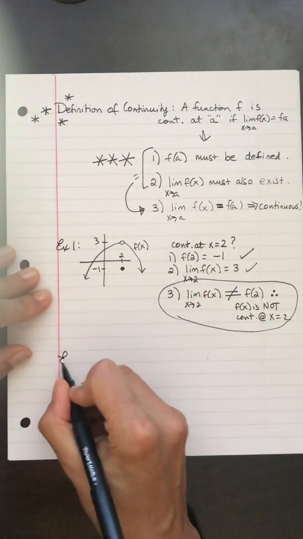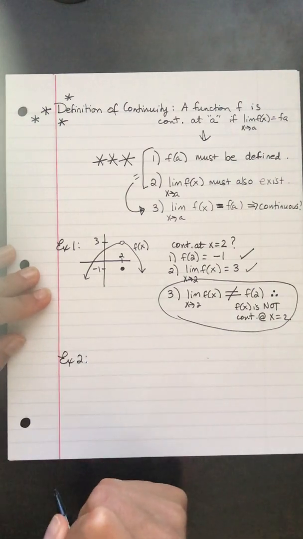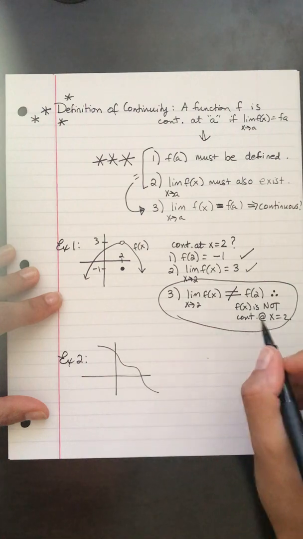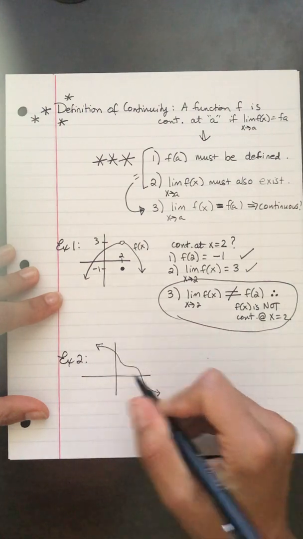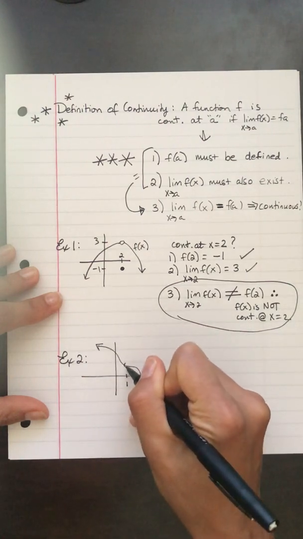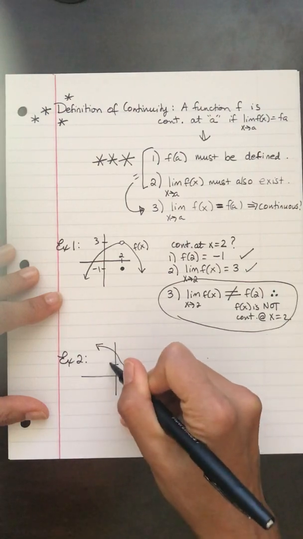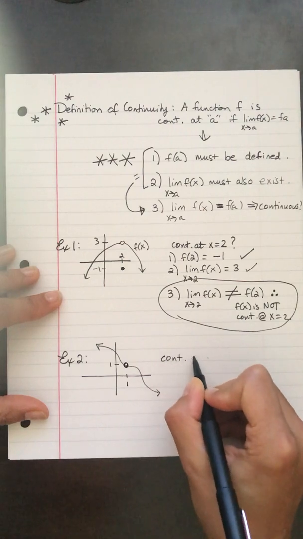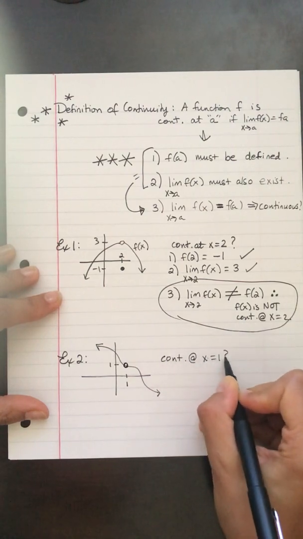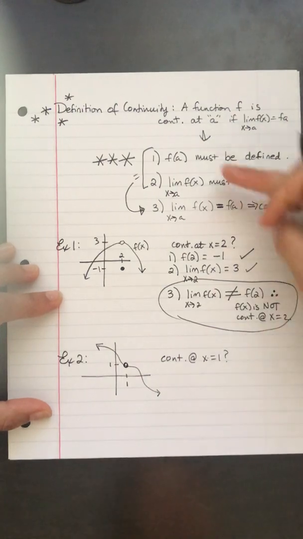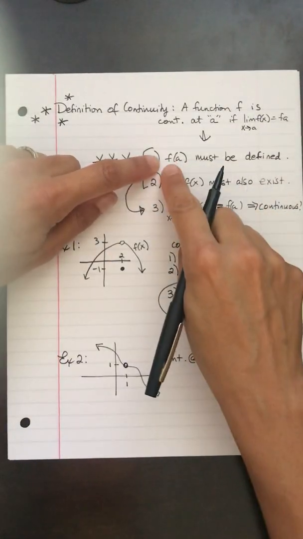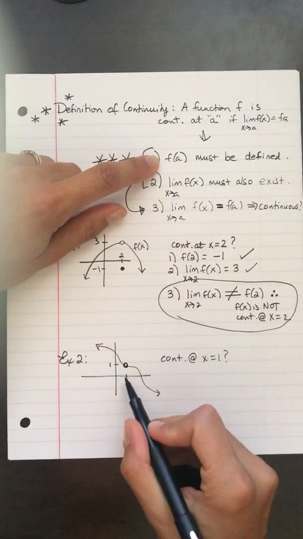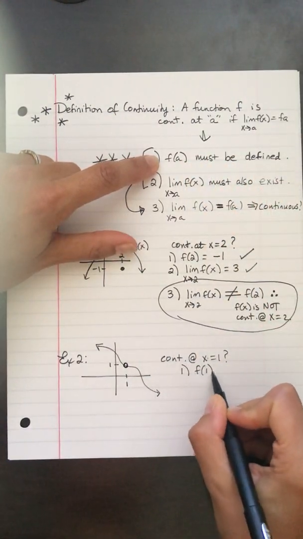Okay, let's do another example. Example 2. How about this one? If I have a function, whatever, this is 1. Oops, I forgot the open circle there. And this is 1. Okay, so question, continuous at x equals 1? Well, let's see. Let's go down the list. Is f of 1 defined? Does it exist? Is there an f of 1?